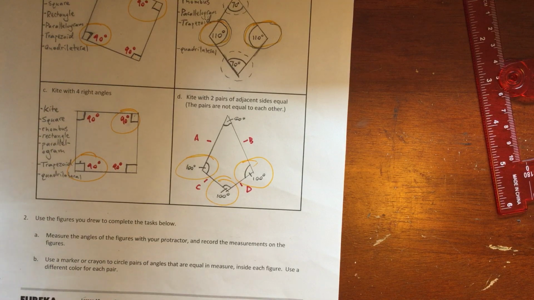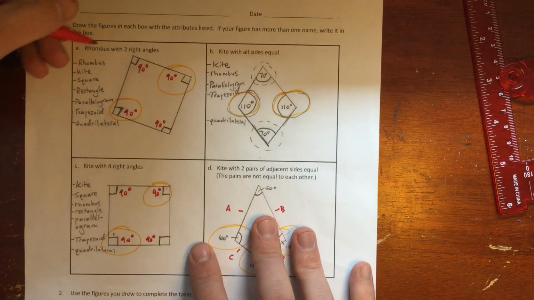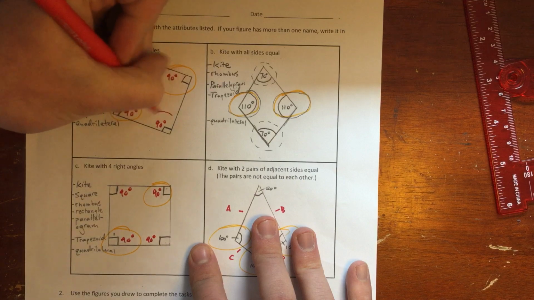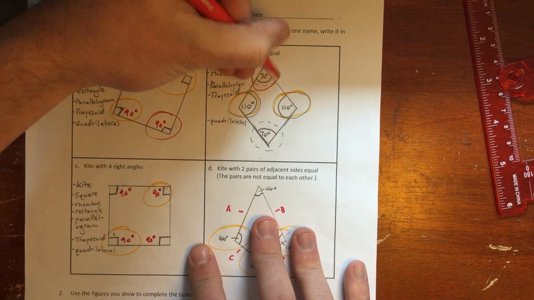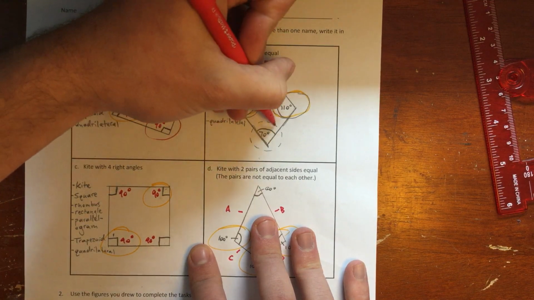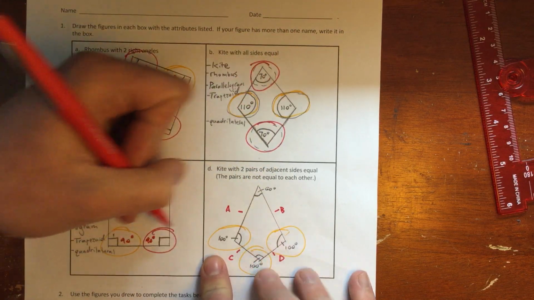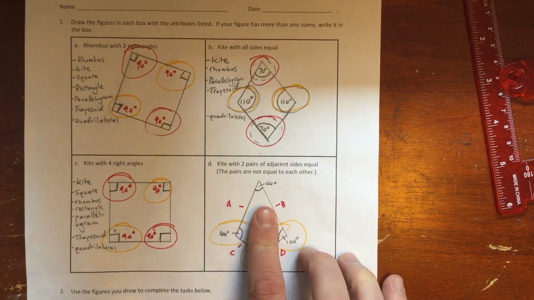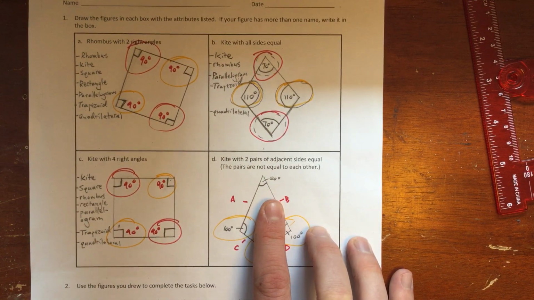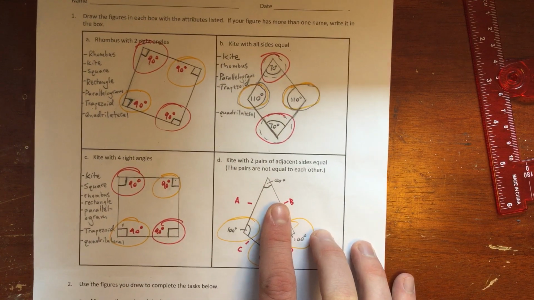Moving on, I'm going to circle my other pairs that are equal. 90 degrees and 90 degrees. 70 degrees and 70 degrees. 90 degrees and 90 degrees. And then the 60 degrees one in our kite does not have a pair that is equal.